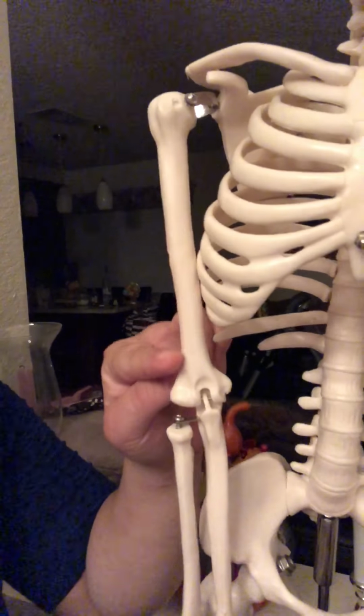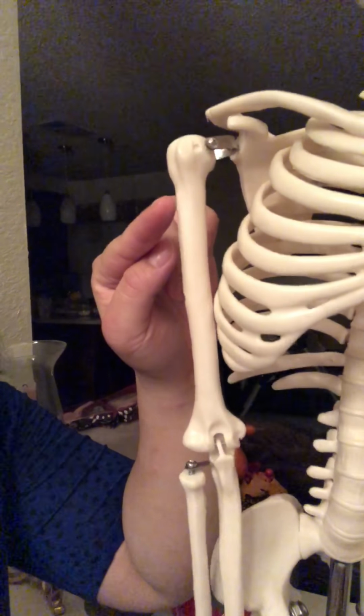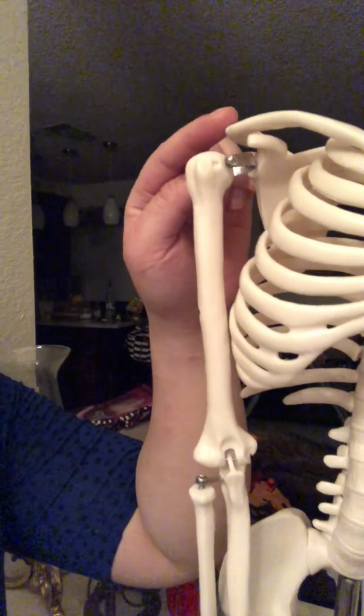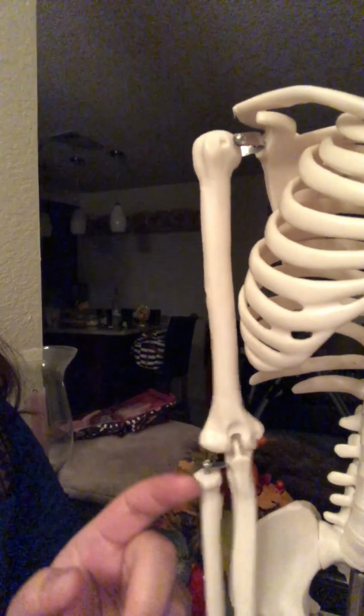An example of a long bone is, this is my skeleton, and it's the humerus, which is a long bone, and it articulates with the scapula. This is the scapula, and this is the ulna of the forearm, and this is the radius.